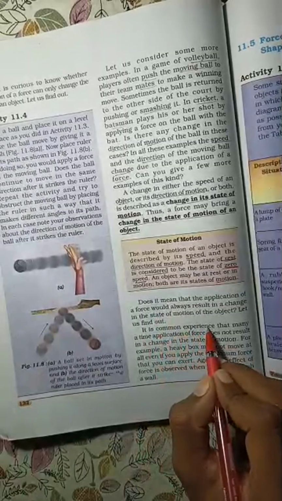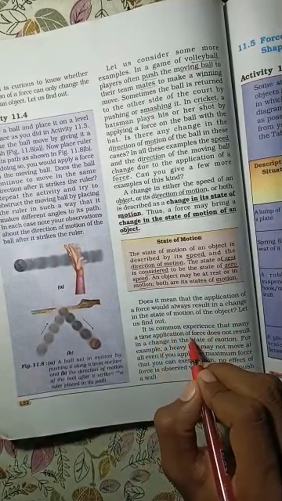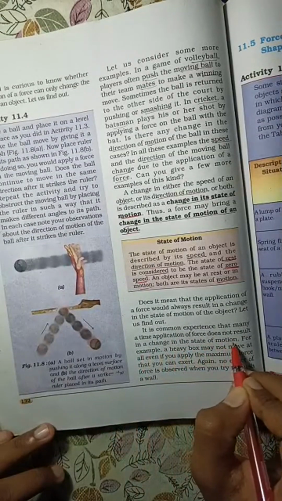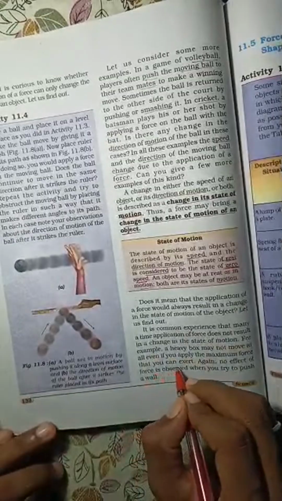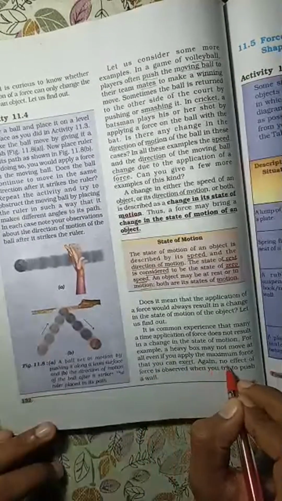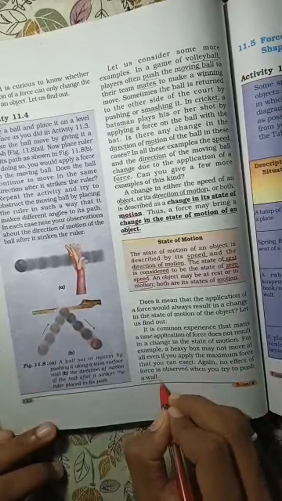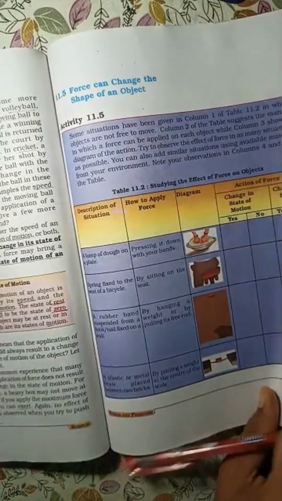It is common experience that many times application of force does not result in a change in the state of motion. For example, a heavy box may not move as much as you expect. Again, no effect of force is observed when you try to push a wall. The force may change the shape of the object.